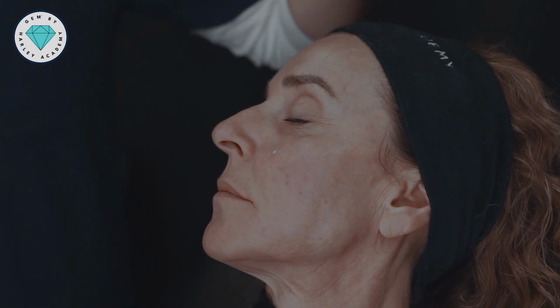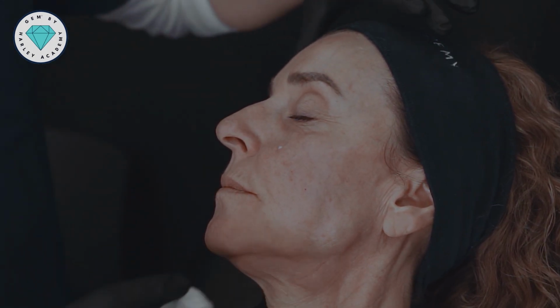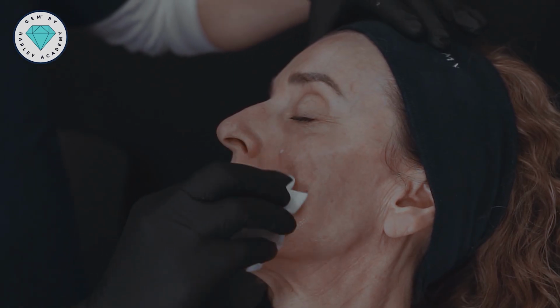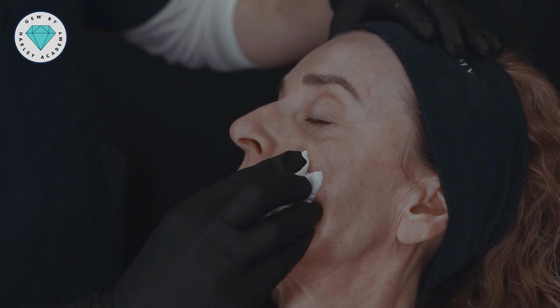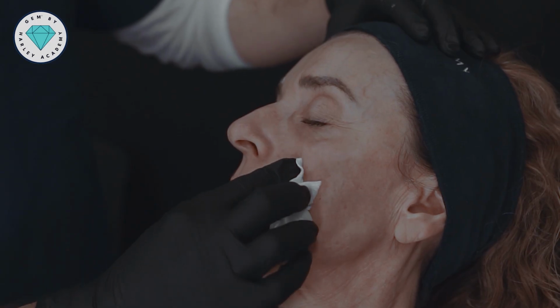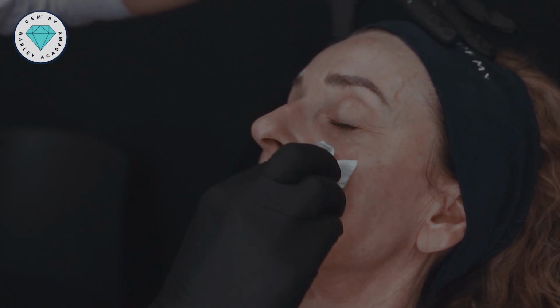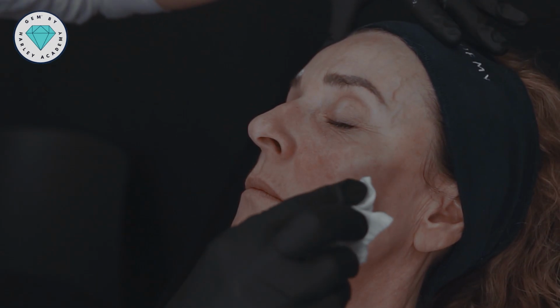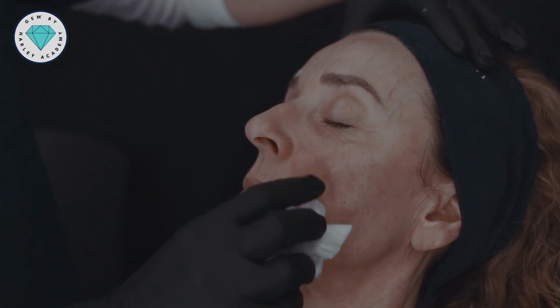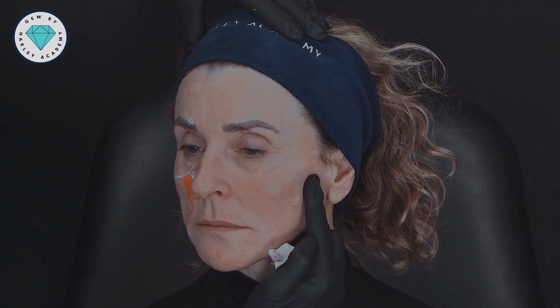Good. Thanks, Max. After injection, we can just gently mold that. But for me now, this has really improved that hollowing in the medial cheek. So let's have a look. Tip forwards. Forwards. So I hope you can appreciate here an improvement.